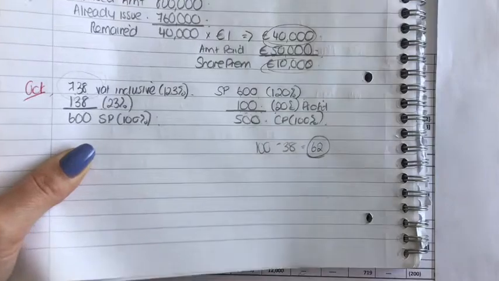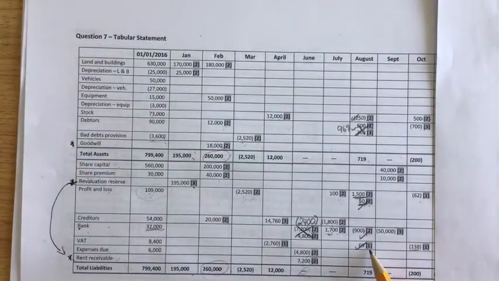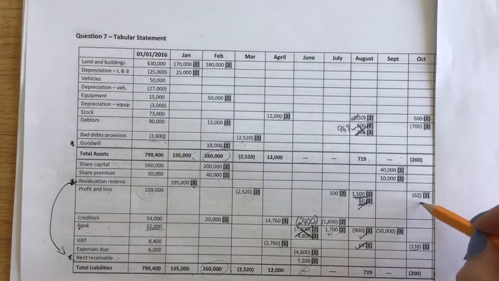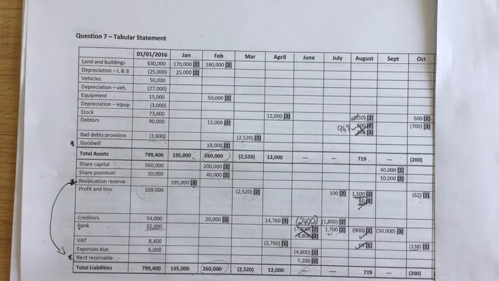Okay, so that's why we have €62 coming out of our profit and loss here. Our profit is being reduced by 62. So the 62 is our profit should have gone down by 100, but we held on to 38 because of the delay in them sending back the goods. So our profit ends up only going down by €62. Okay. And that's that one.